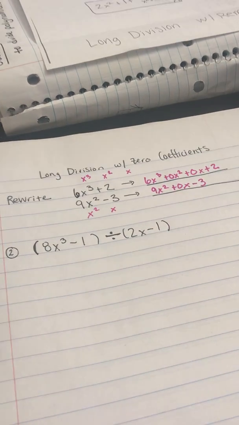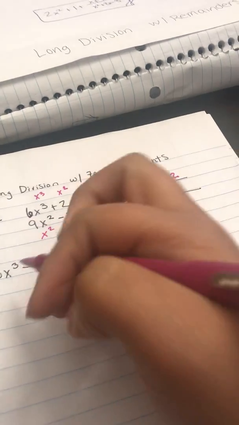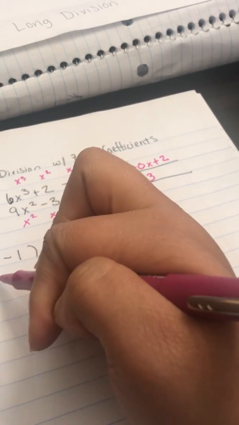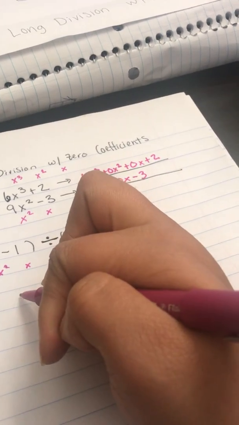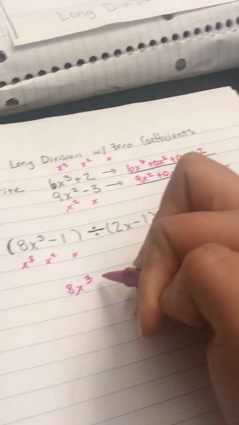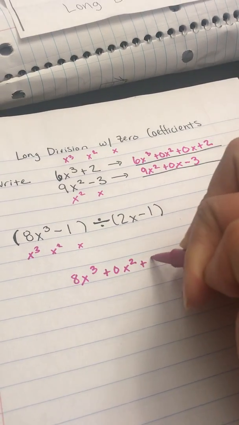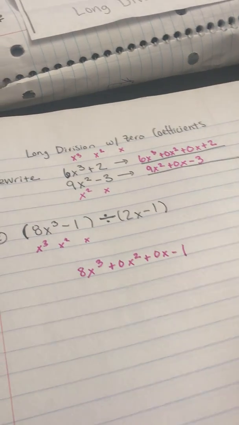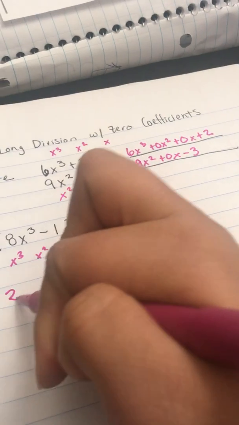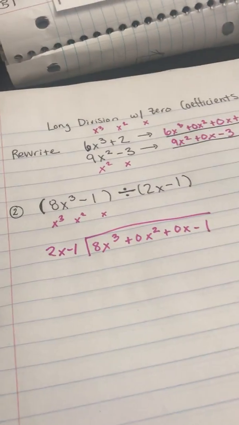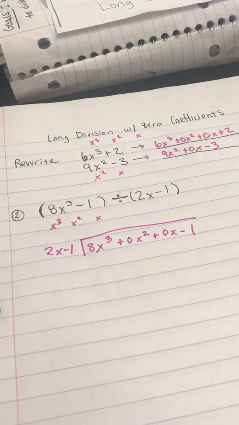So this problem, I'm going to write it as long division, but I'm going to change the 8x cubed minus 1. Because normally after x cubed, you'd have x squared, then x before the minus 1. So the 8x cubed stays the same. But then after 8x cubed, I'm going to put a 0x squared, then a 0x before the minus 1. And now I can divide it by the 2x minus 1. So it's the same problem, we just rewrote it. Because if you don't have these placeholders, you'll get the wrong answer when you're done.